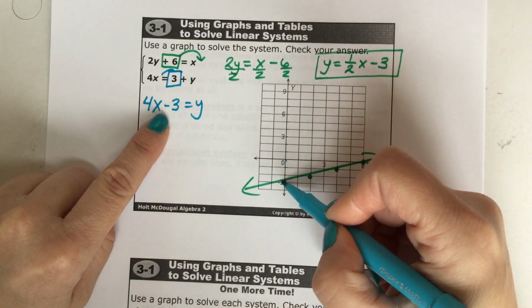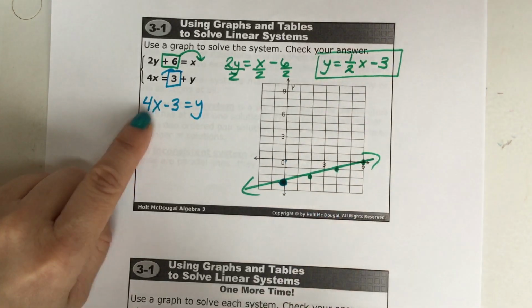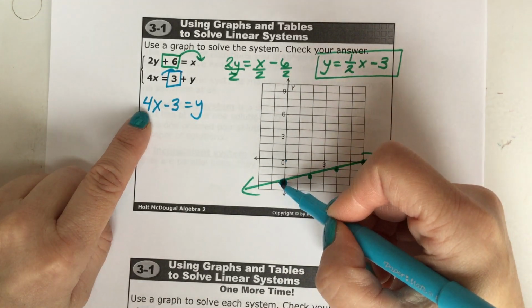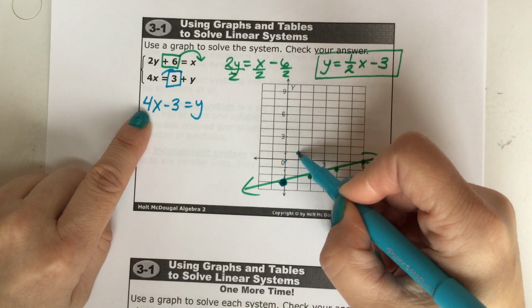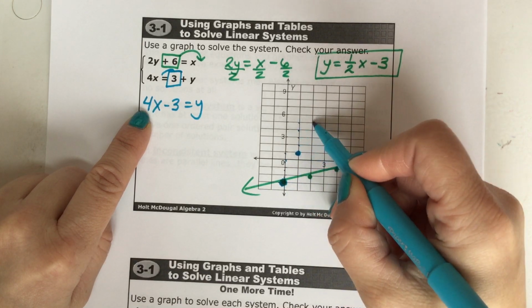So I'm going down 1, 2, 3. Hey, there's my intersection point. My slope is 4. That's the same as 4 over 1. So I go up 1, 2, 3, 4, go to the right 1. Up 1, 2, 3, 4, go to the right 1.